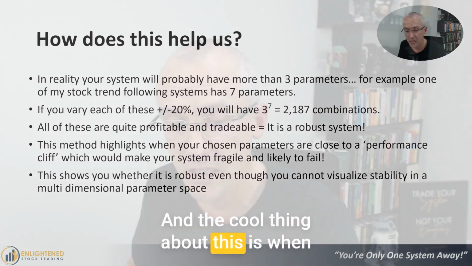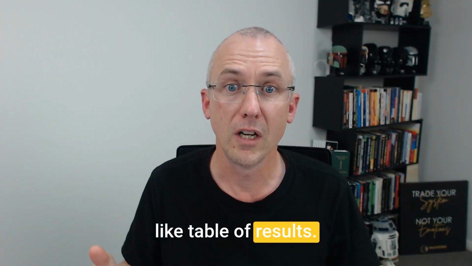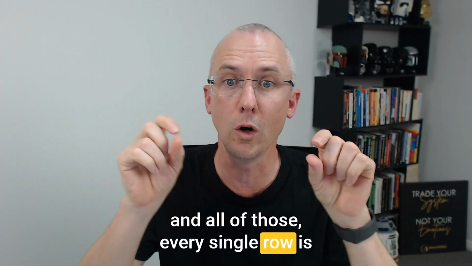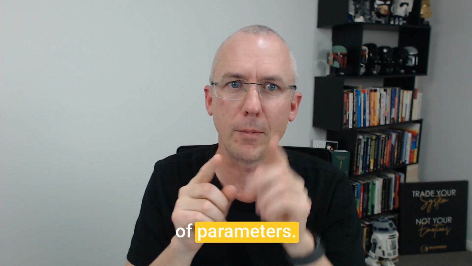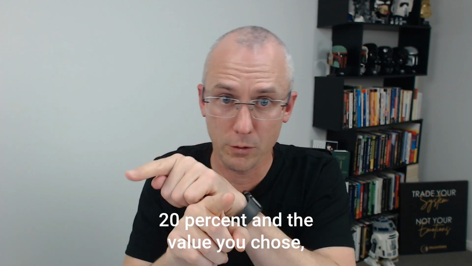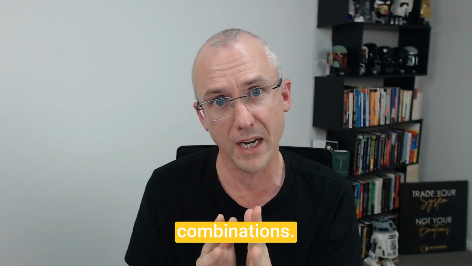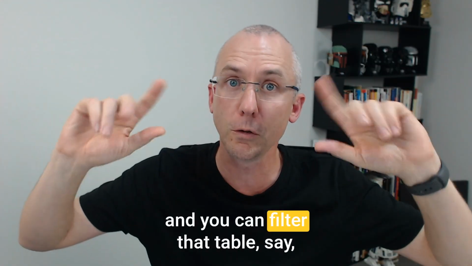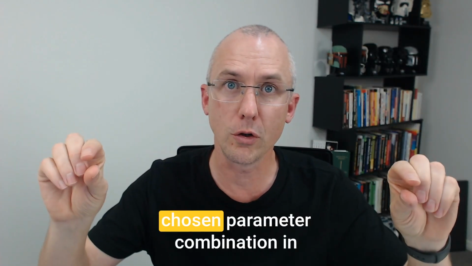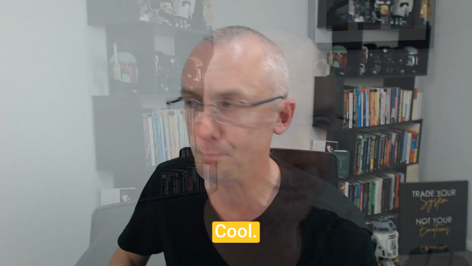And the cool thing about this is when you run this, you just get a single table of results. And there's thousands and thousands of rows in the table. And all of those, every single row is a slightly different combination of parameters. The first one minus 20%, the second one plus 20%, the third one is plus 20% and the value you chose, and then another one is minus 20%. They're all slightly different combinations. And you can just look on them and you can filter that table. Say, okay, well, what's the best one? What's the worst one? Where is my chosen parameter combination in that performance space, in that sort of output?